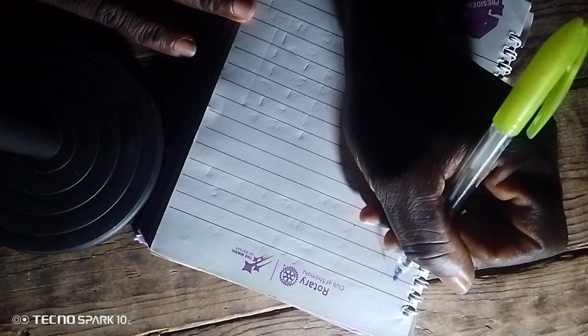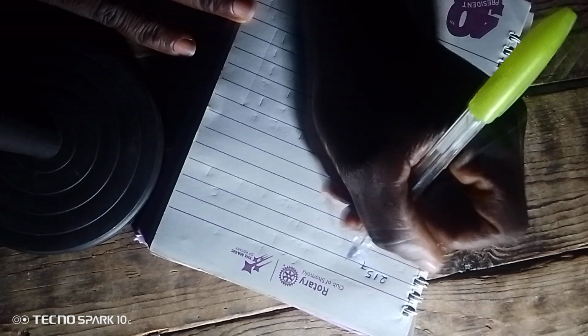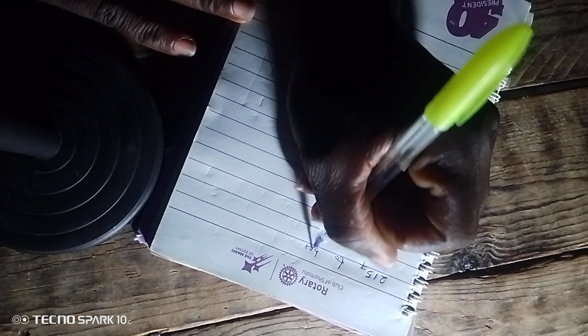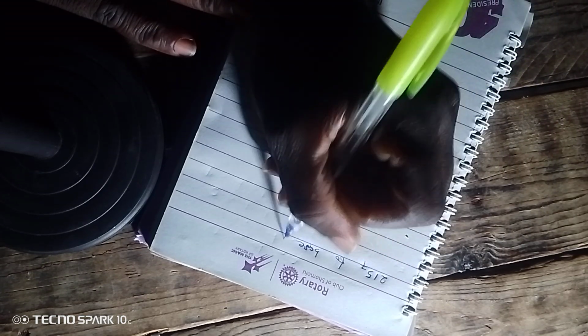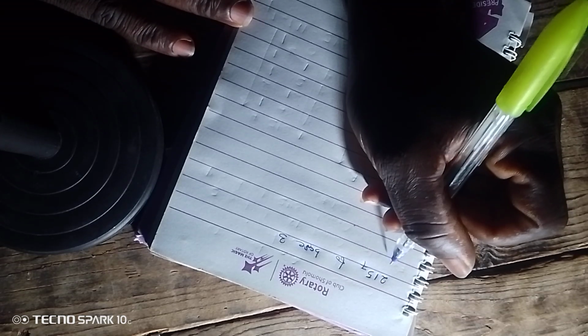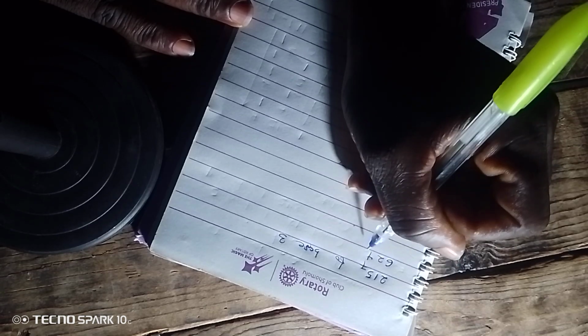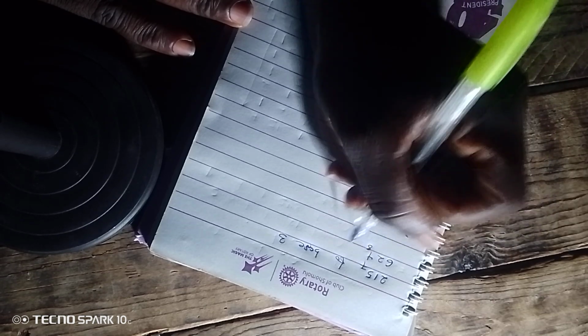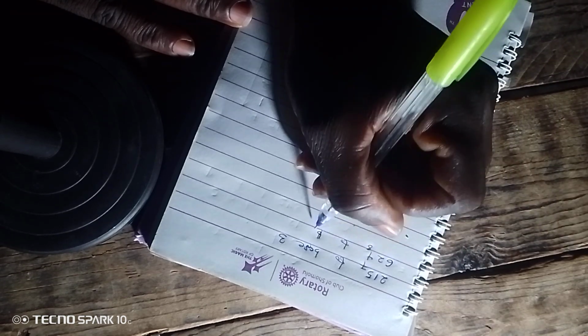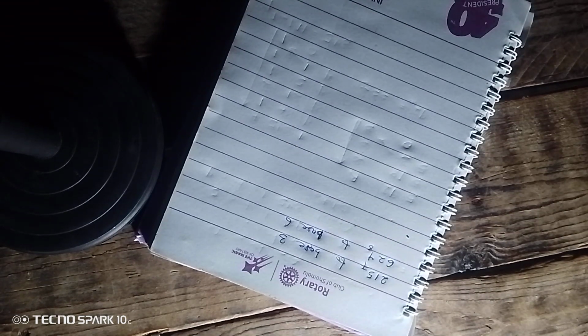So convert 215 base 7 to base 3. Convert 624 base 8 to base 6. This will be enough.